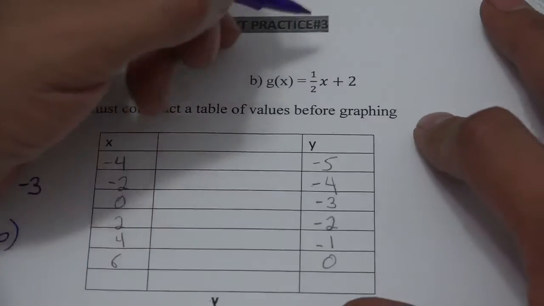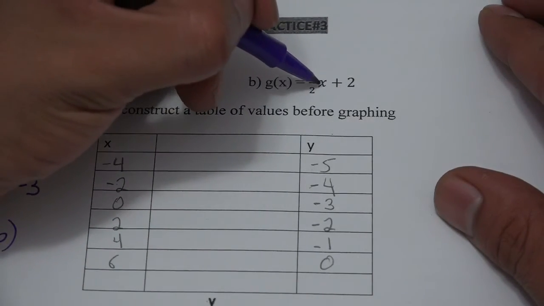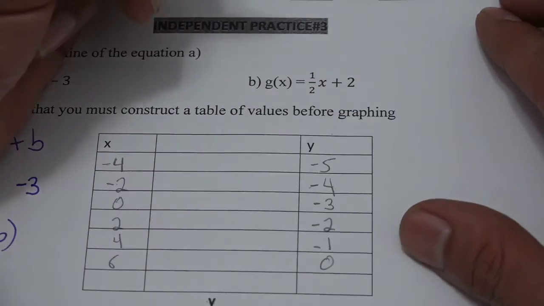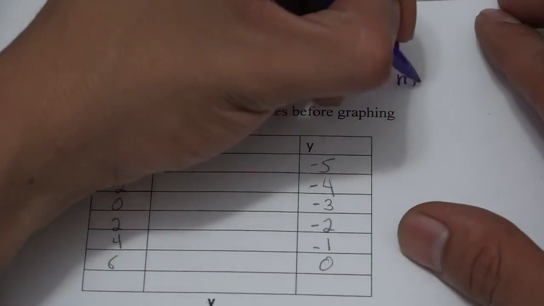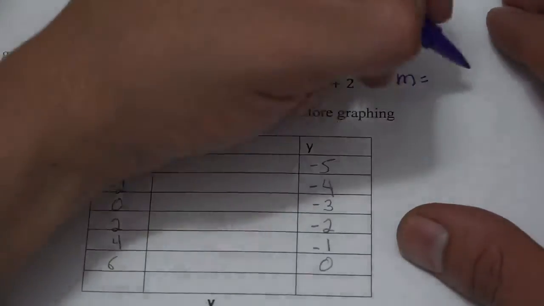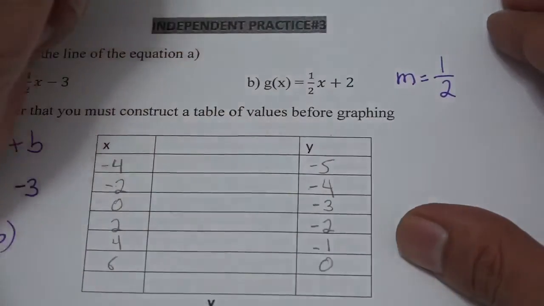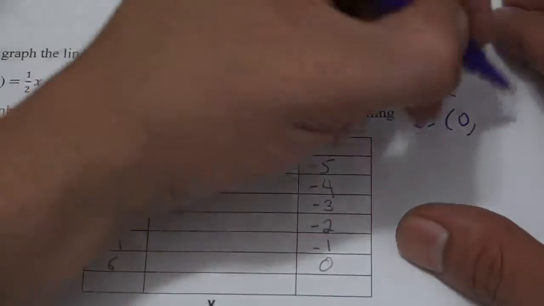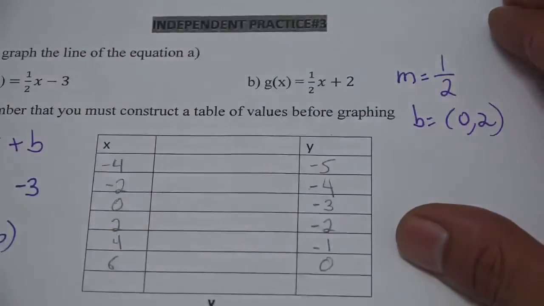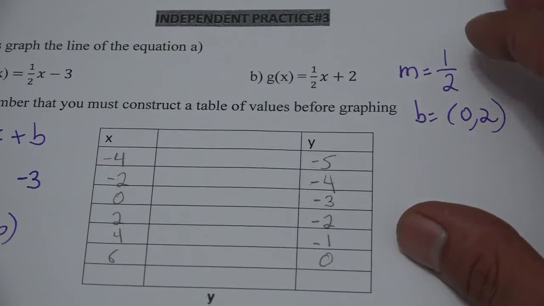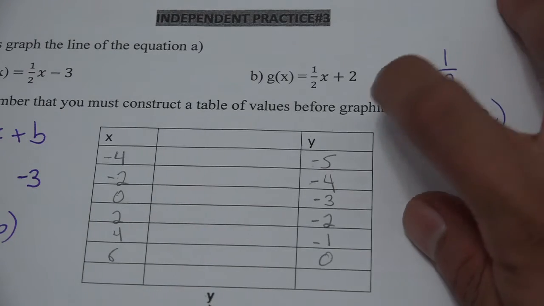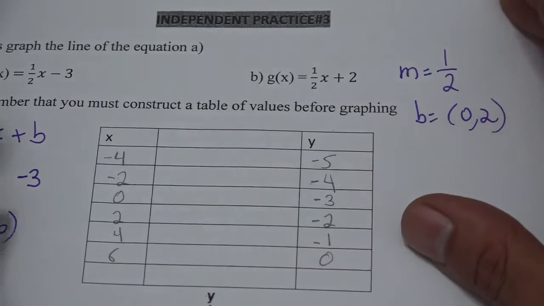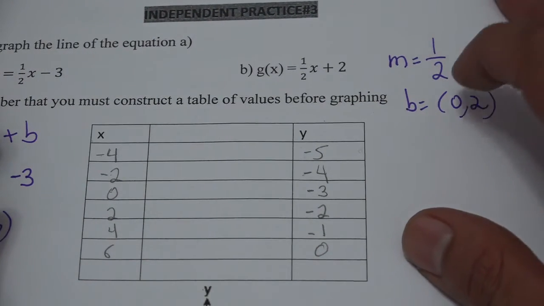Well, remember, it is in the form of y equals mx plus b. So the slope here would be 1/2. And the coordinates of the y-intercept would be 0, 2. Now, whenever they ask you for the y-intercept, you don't have to say 0, 2. You just have to say 2. Okay then. So how is this helpful?